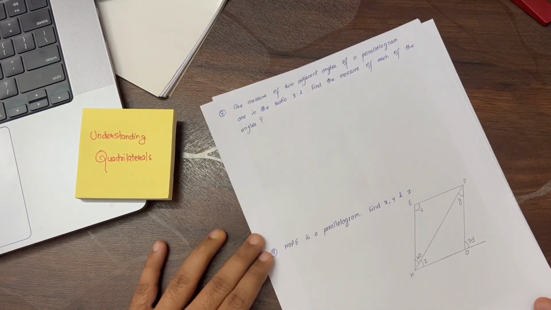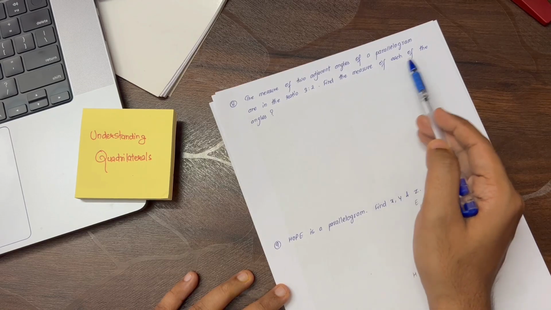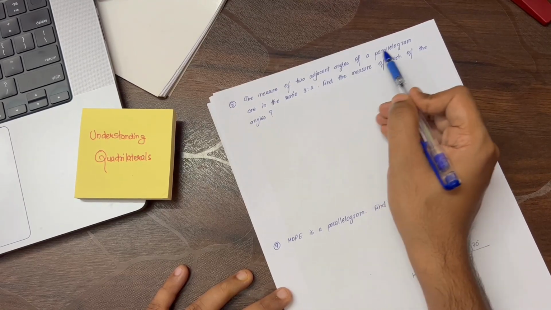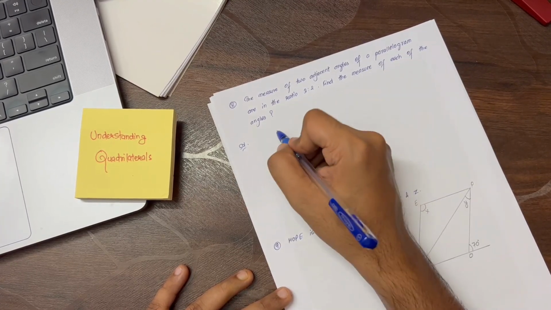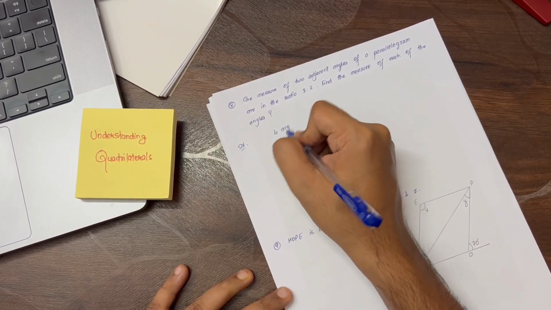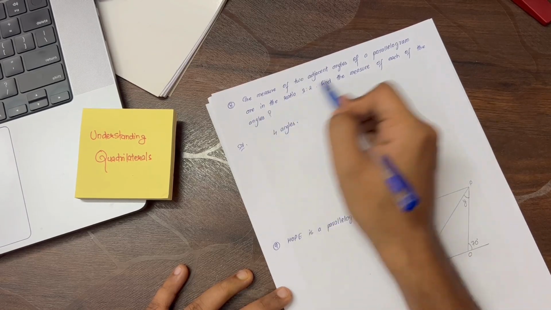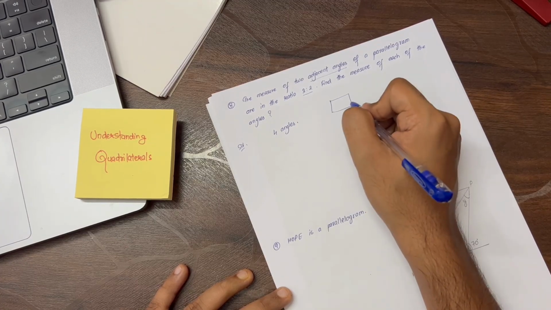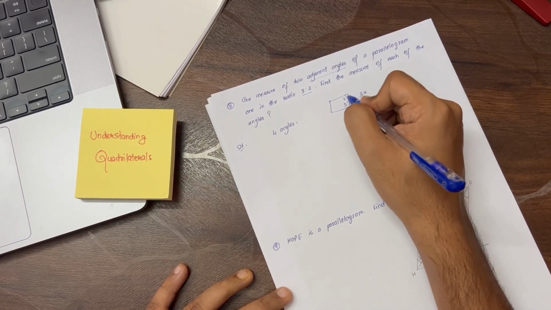Now let's go to the next question: the measure of two adjacent angles of a parallelogram are in the ratio of 3:2. Find the measure of each of the angles. Here we don't have to draw any diagram because we directly know that the adjacent angles of a parallelogram are in the ratio of 3:2. We know that in a parallelogram we have four angles, in which the opposite angles are equal. Let's take this as 3x and this as 2x.